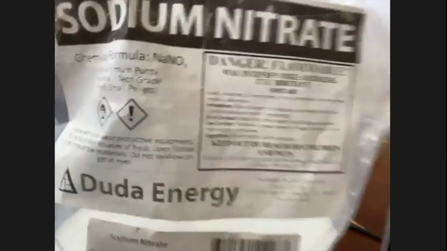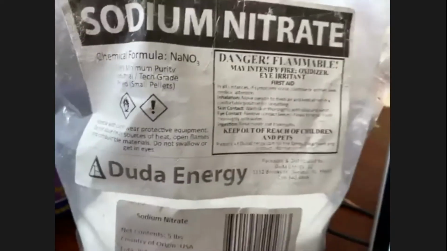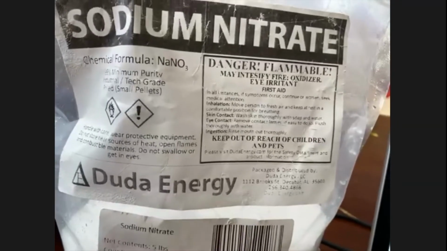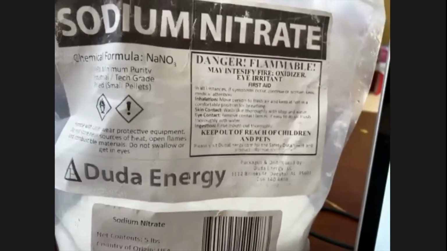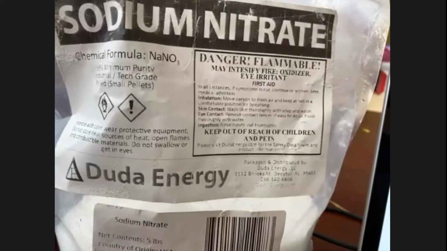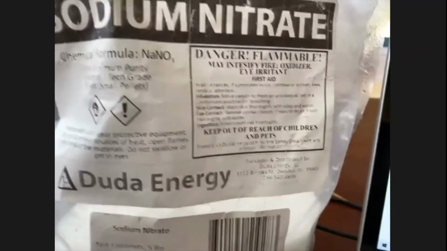So this is what I use. You guys don't go out and buy it unless you message me, and I'll give you the formula and what to look for and how to do it properly. But this is what I use. It's just sodium nitrate.